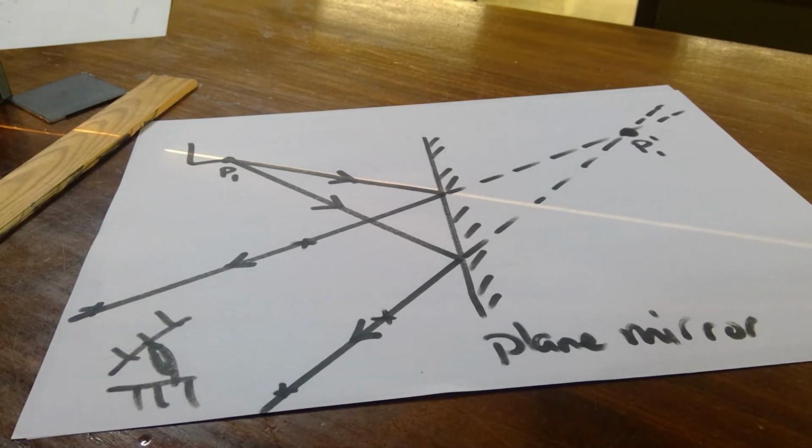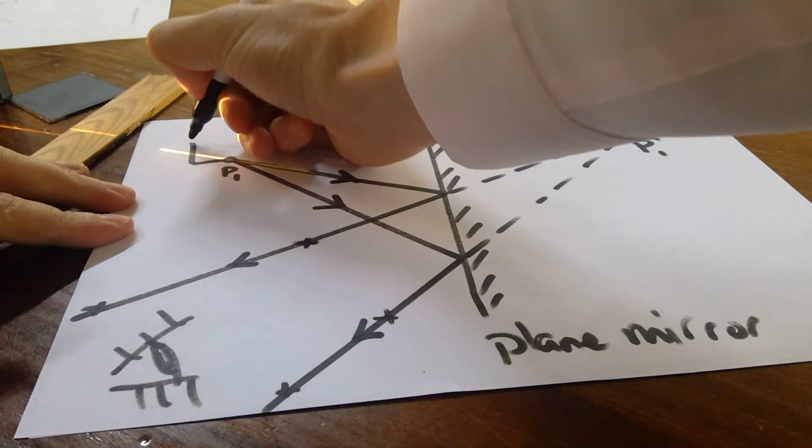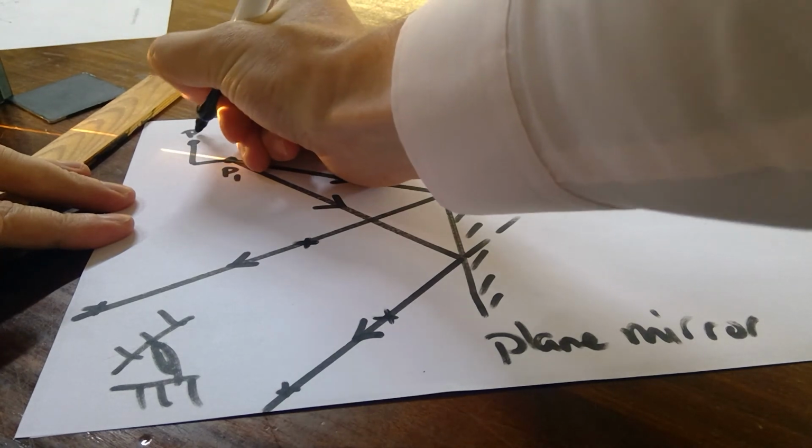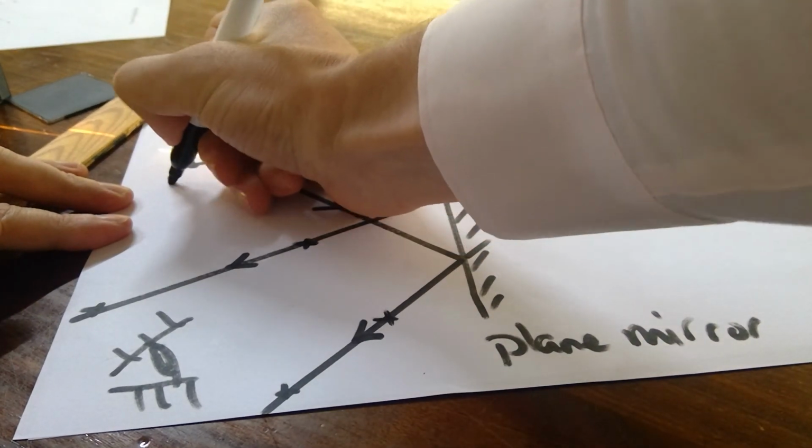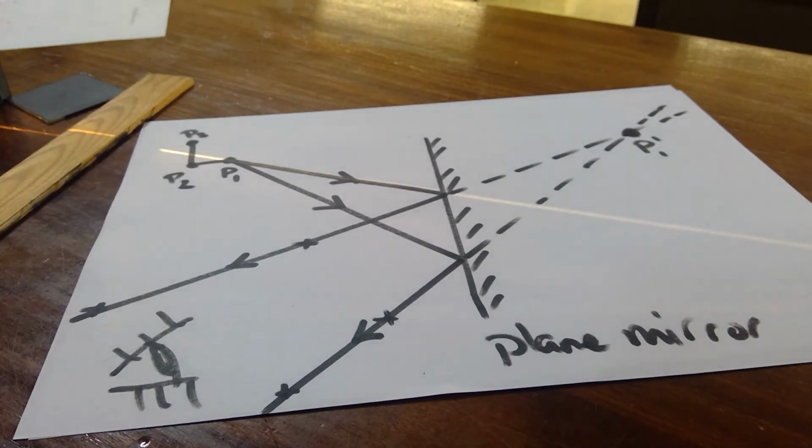And I can just repeat that experiment for, say, the top of my L or whatever object it is, or if I need to find it for a couple of points, I can just do that twice more, and then I can find out where the image is. Okay.